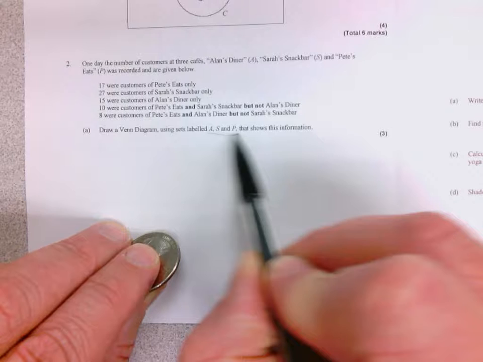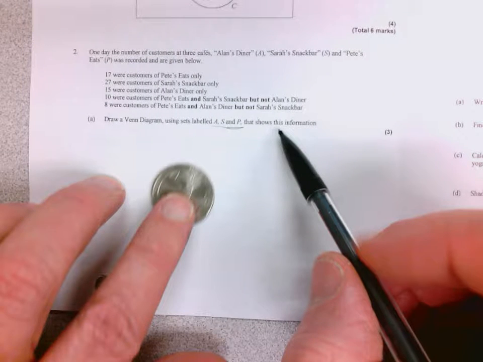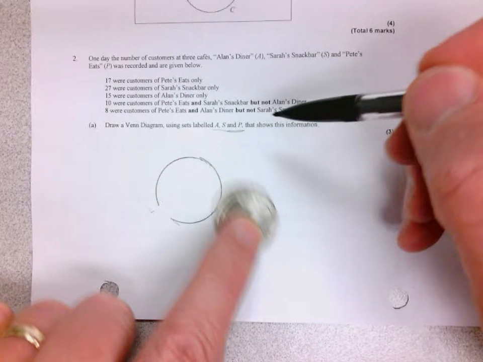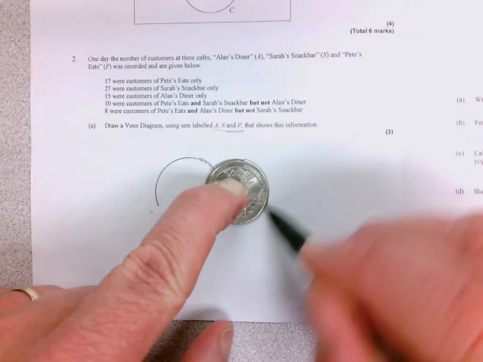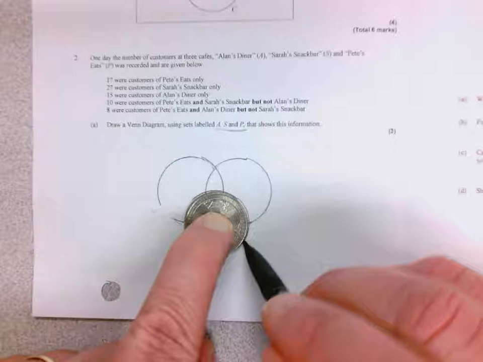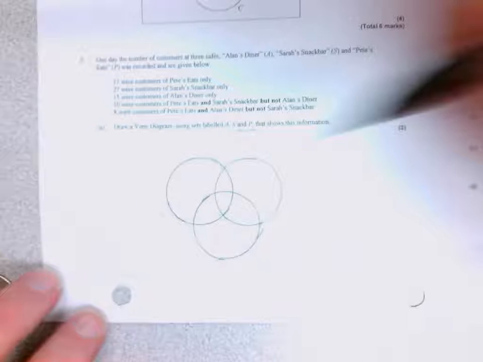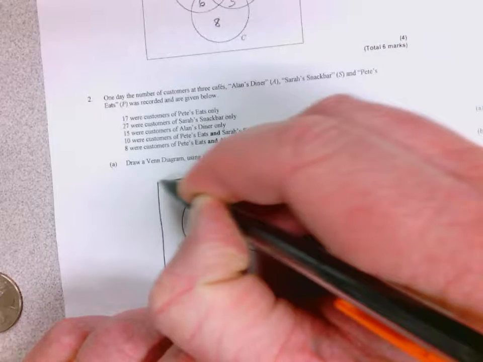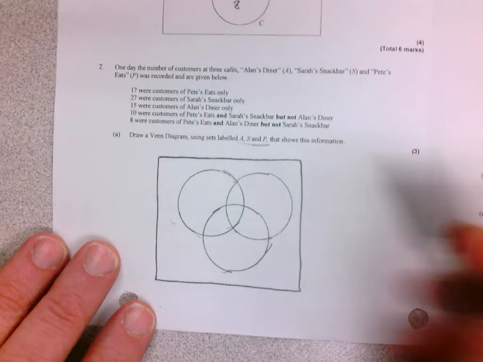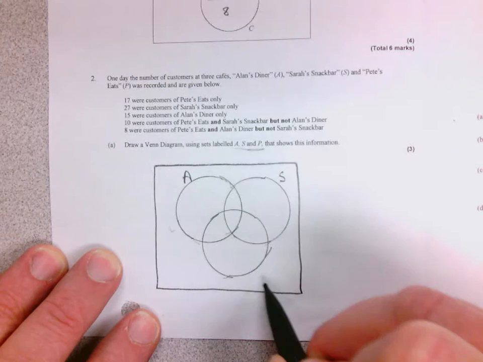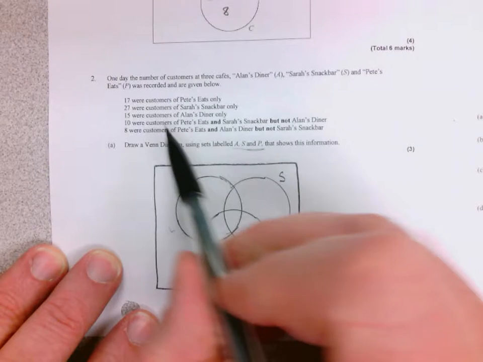So I'm going to go ahead and make my Venn diagram. If you're worried about your circles being uniform, you can use something. You don't have to. Put the box around, make sure you have that box around there. I'm going to label A, S, and P.